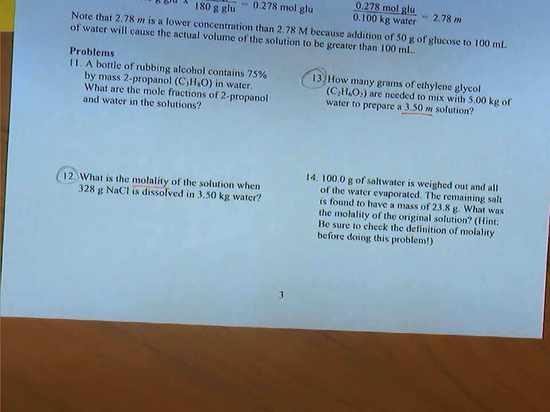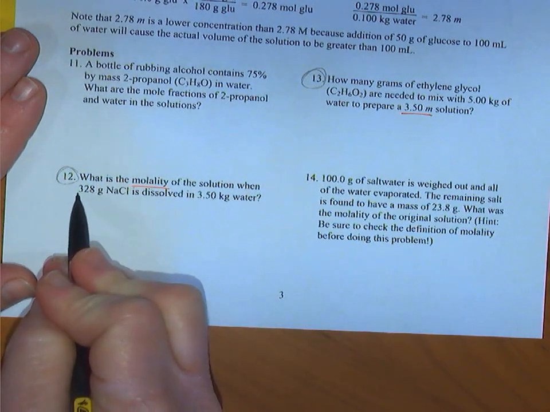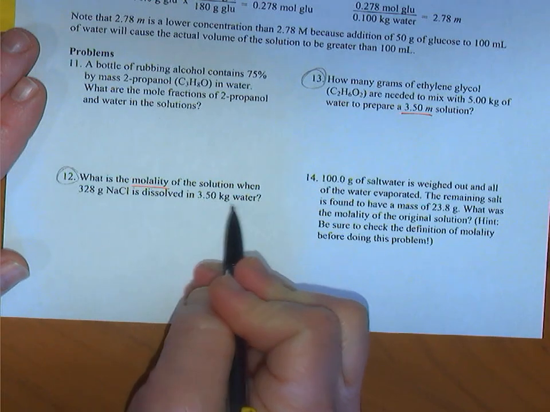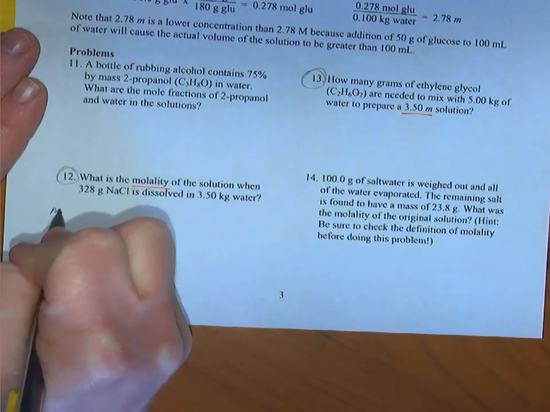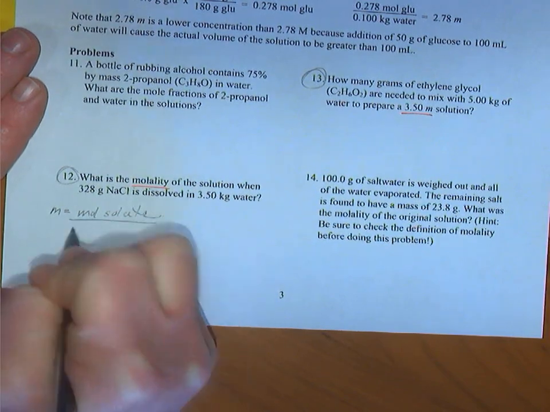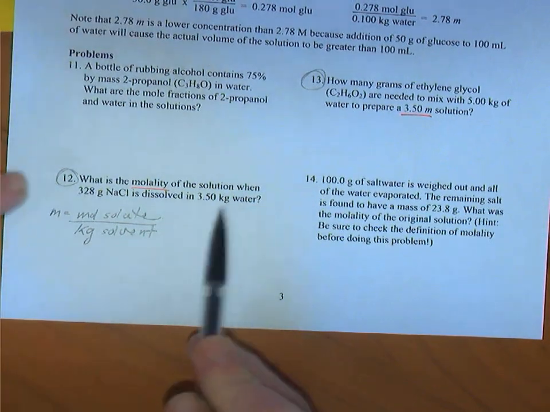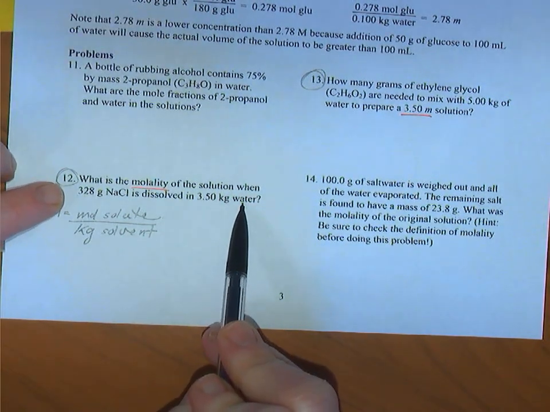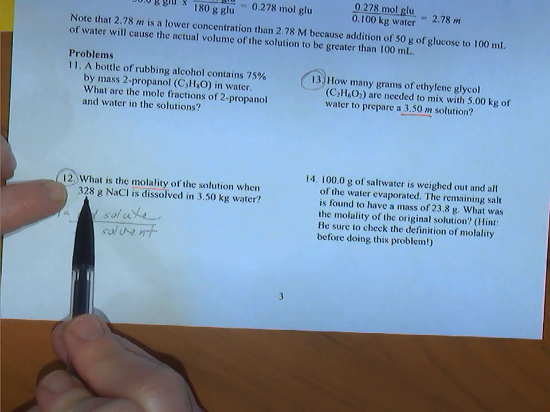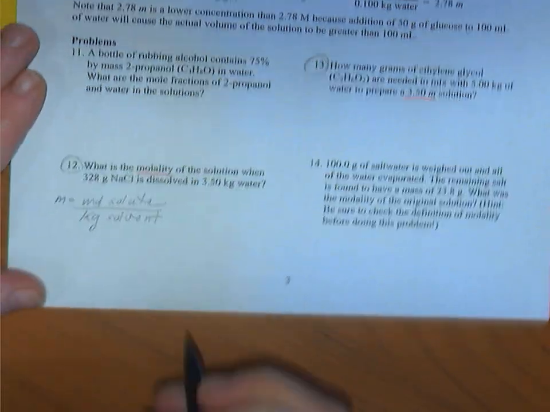Okay, again, to dig in. What is the molality when 328 grams of sodium chloride are dissolved in 3.50 kilograms of water? Remember, molality is moles of solute per kilogram of solvent. I know that water is usually my solvent, but remember, your solute will be in the lower quantity compared to the solvent. So that's just another way to check. Just wanted to remind us of that.